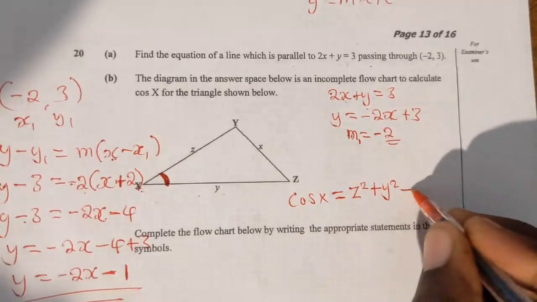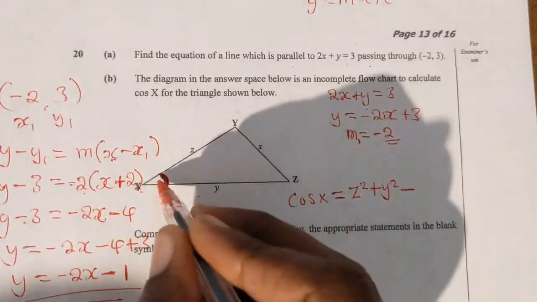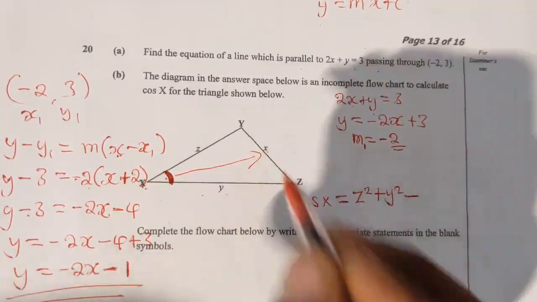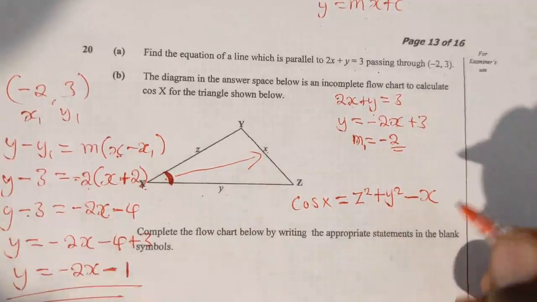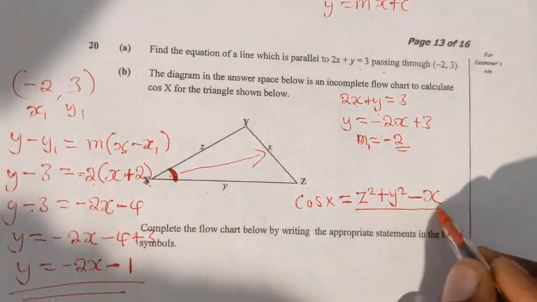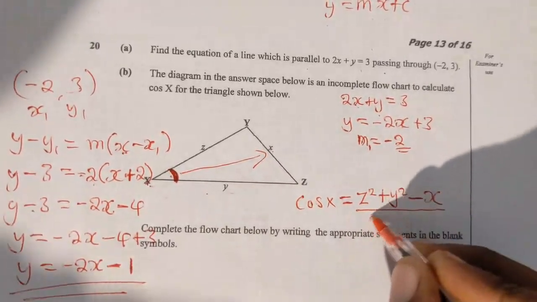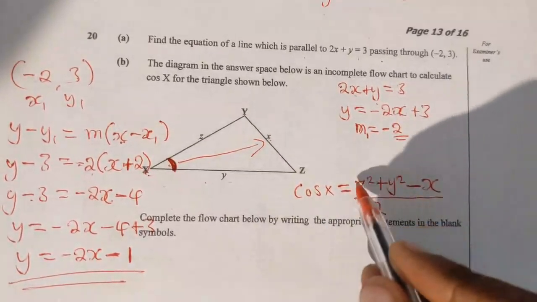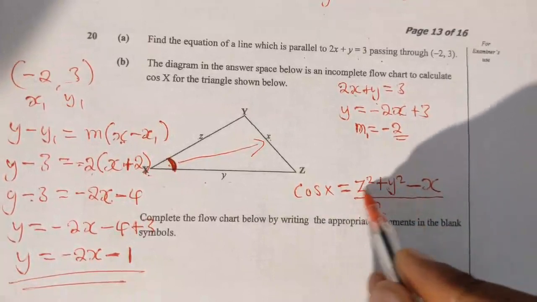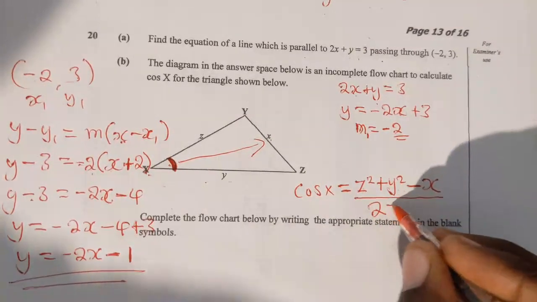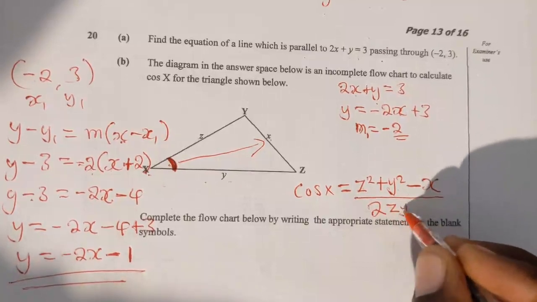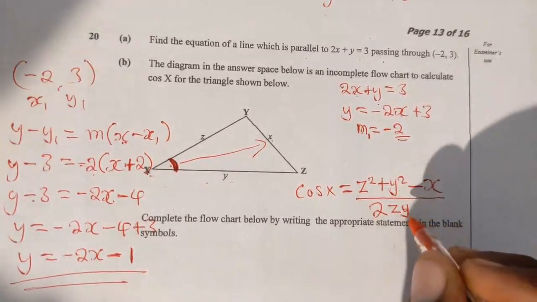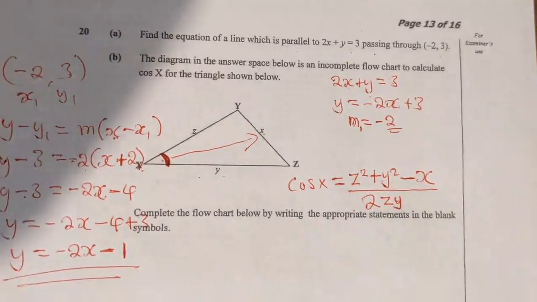Then you're supposed to subtract the side that is opposite to this angle. The side opposite to this angle is x, so you subtract x squared. Then you divide by 2, because there is supposed to be 2 in the formula, and then you take these two sides, but don't square them. So it will be z times y, or yz. So this is the formula.